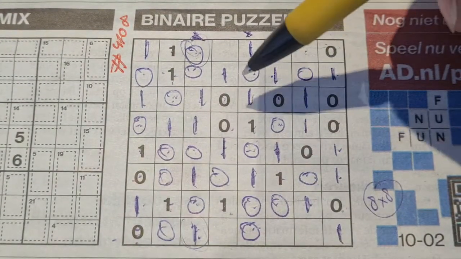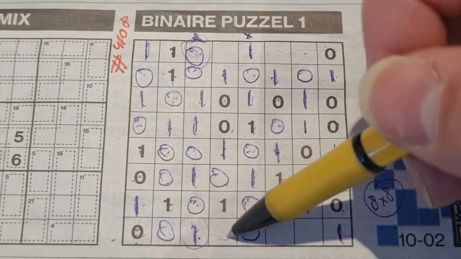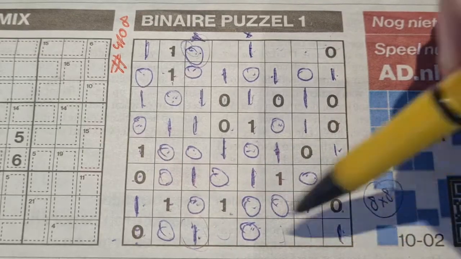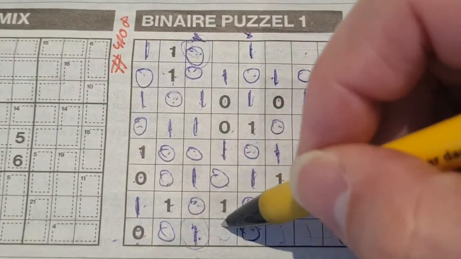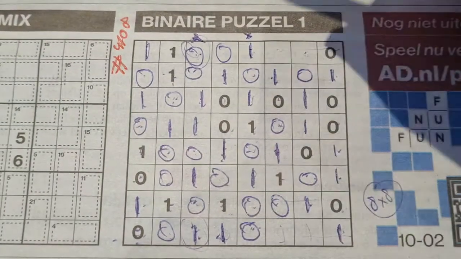Okay. Well, we have here 3 O's in the last row. If I place number 4 here, then we have 3 ones in a row in the last row. Not allowed, one of the rules. This cannot be an O. This should be a 1. 4 ones we have here now. So the rest are O's.